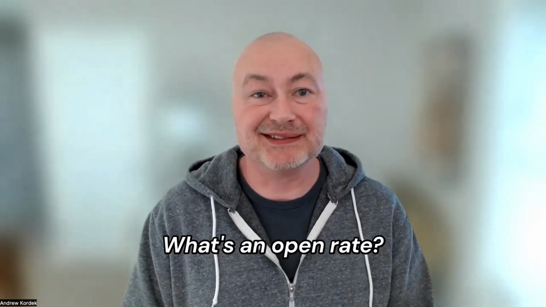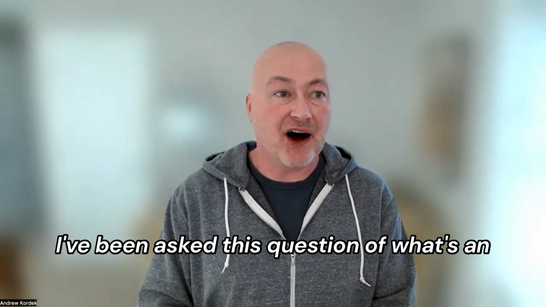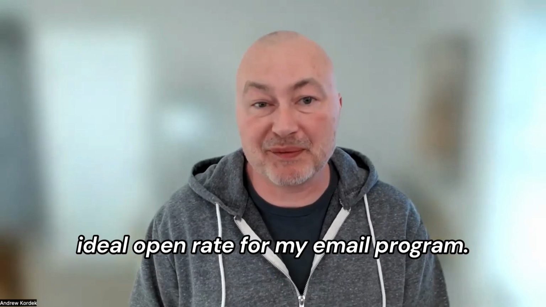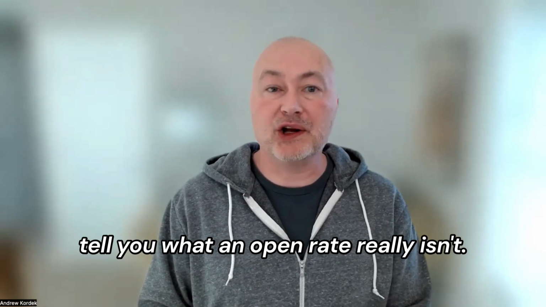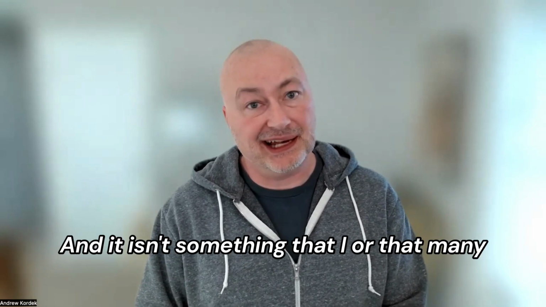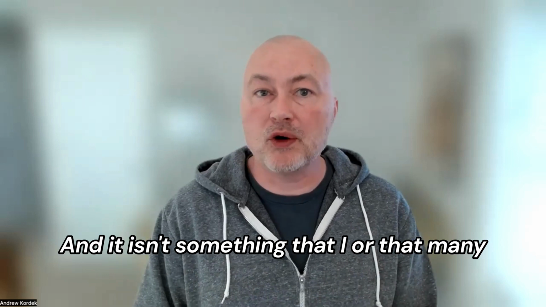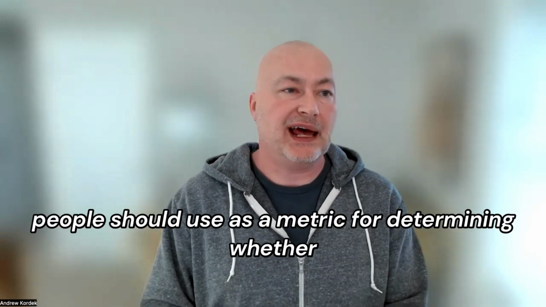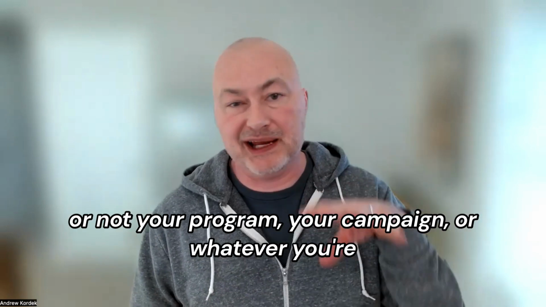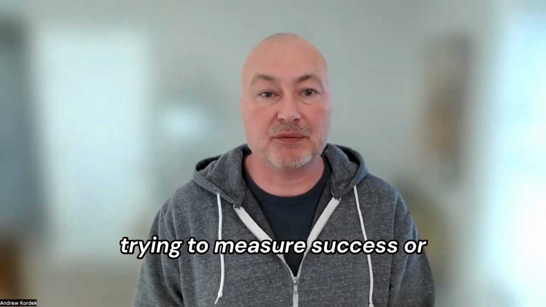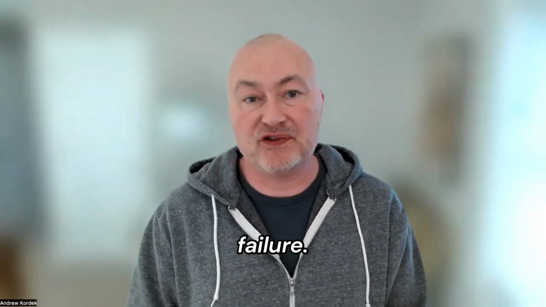What's an open rate? I've been asked this question of what's an ideal open rate for my email program. But before we get into that, I want to tell you what an open rate really isn't. It isn't something that I, or that many people, should use as a metric for determining whether your program, your campaign, or whatever you're trying to measure is a success or failure.